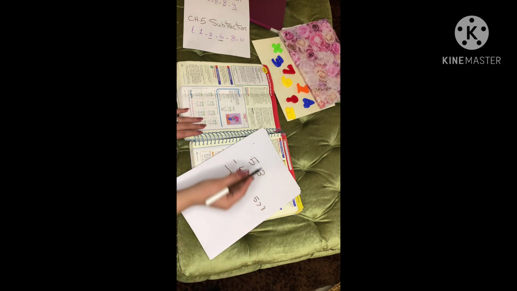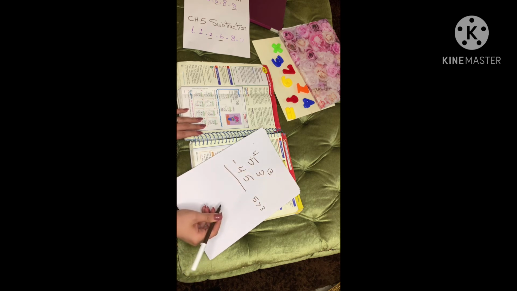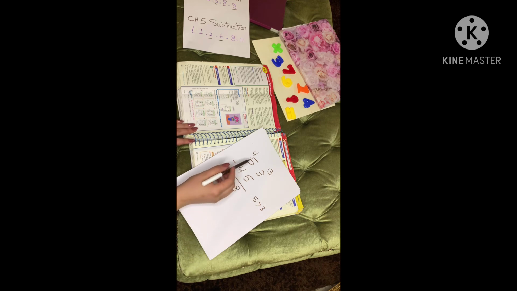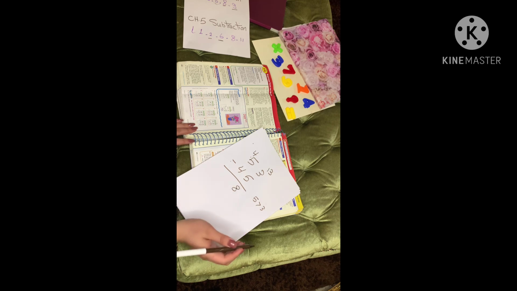How to regroup? Go to 5. Ask here to give you 1 ten. So now 5 will be 4. And 3 will be 13, after adding 1 ten, 10 ones. So now 13 minus 5 equals 8. Then 4 minus 4 equals 0. No need to write 0 on the left. So it will be 8.